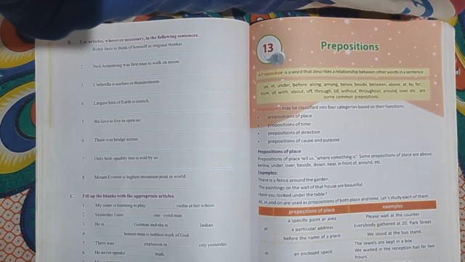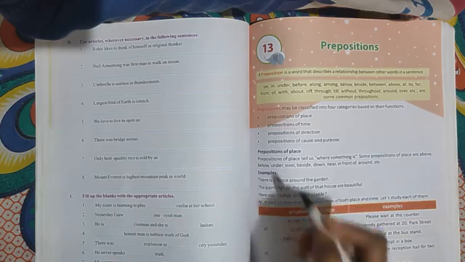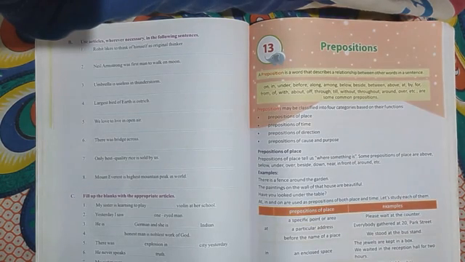He arrived at 12 a.m. So in both these sentences I'm using the preposition at, which is denoting place in one and time in the other. He will be arriving at 12. So there are prepositions which can be used as a preposition of place, time, direction, cause and purpose.